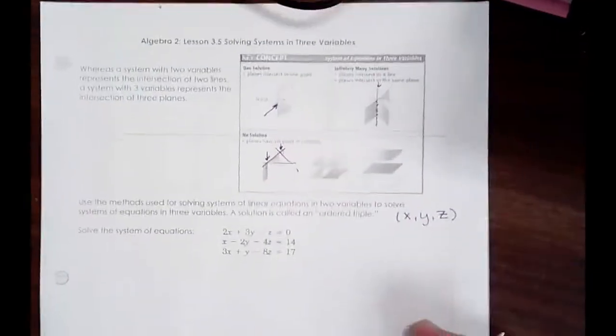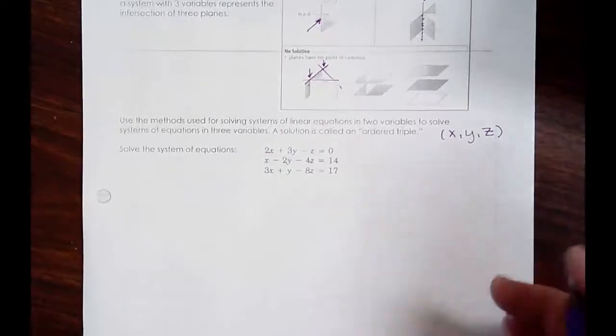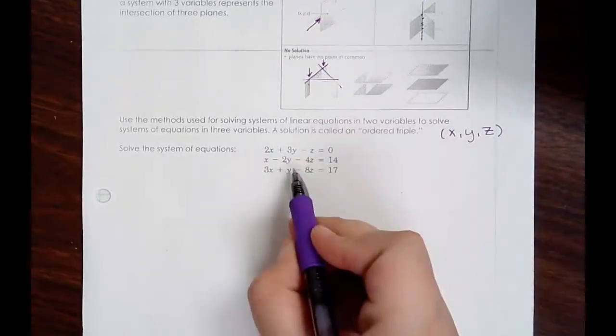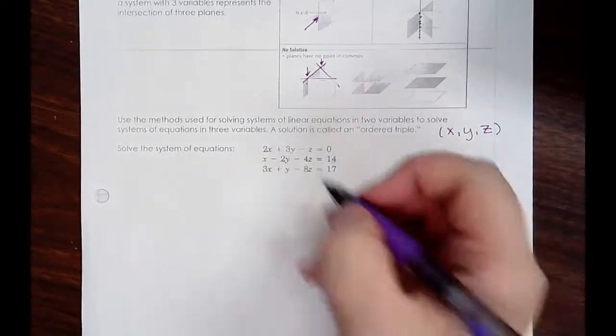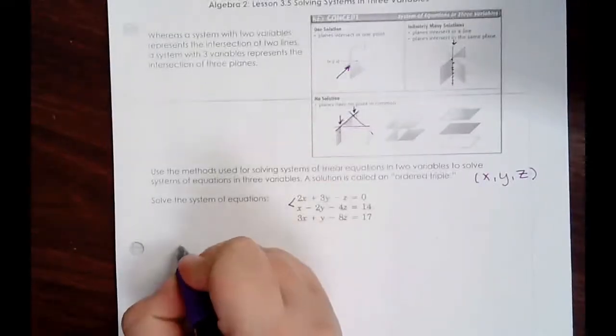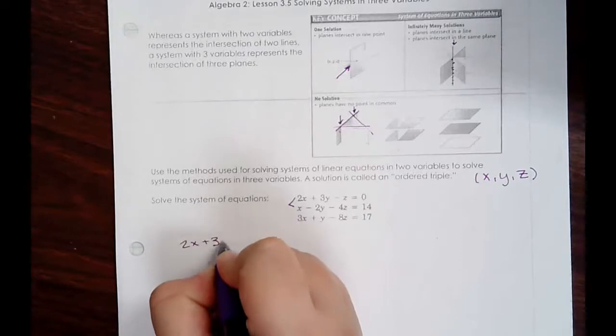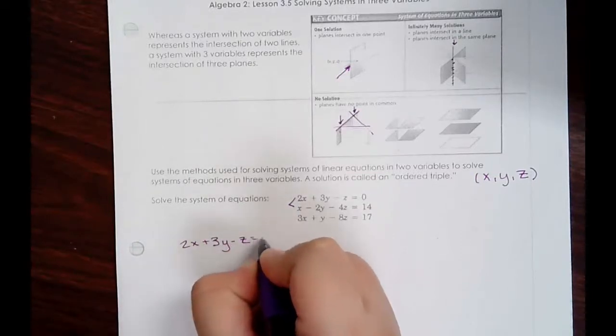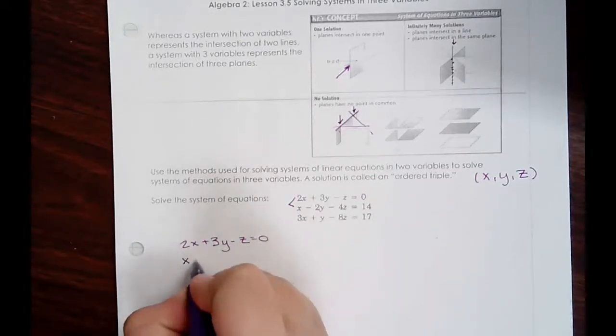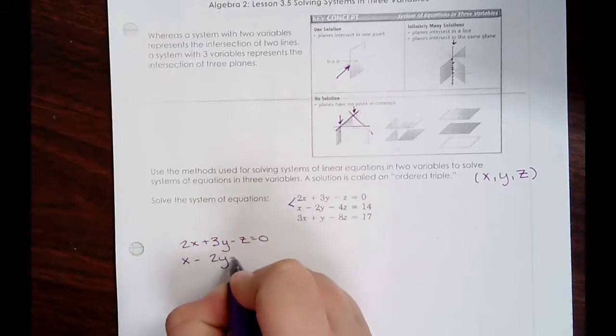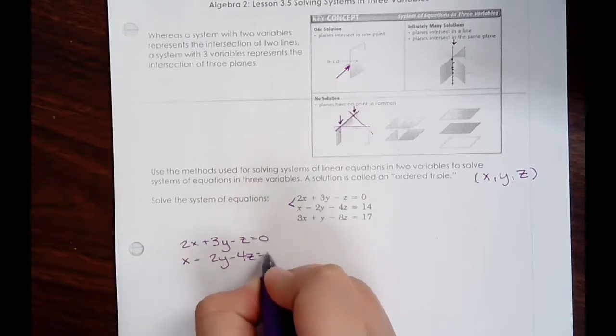So let's just move this so I can write there. If I want to solve this, the first step I'm going to take is I'm going to take 2 of my equations, 2x plus 3y minus z equals 0, x minus 2y minus 4z equals 14.